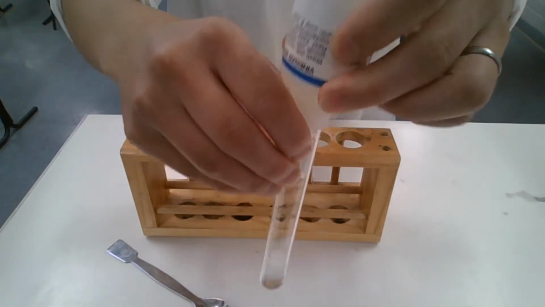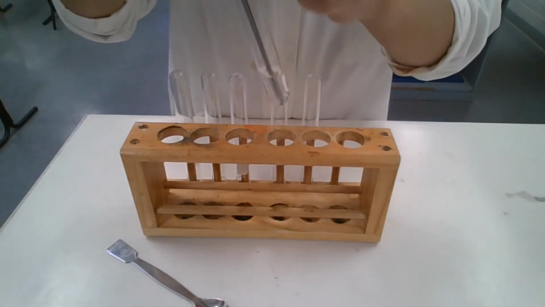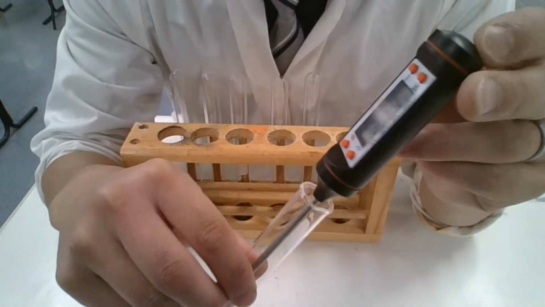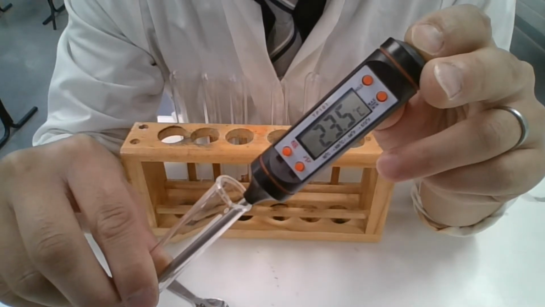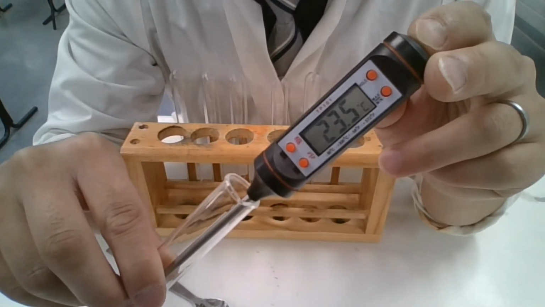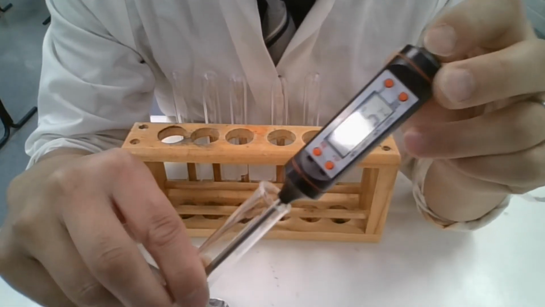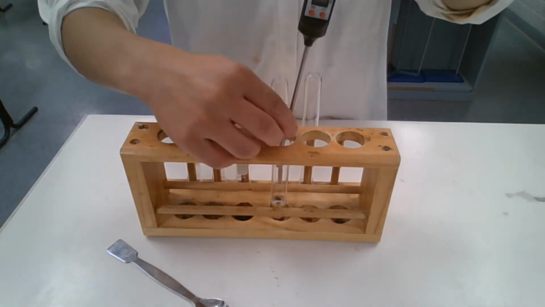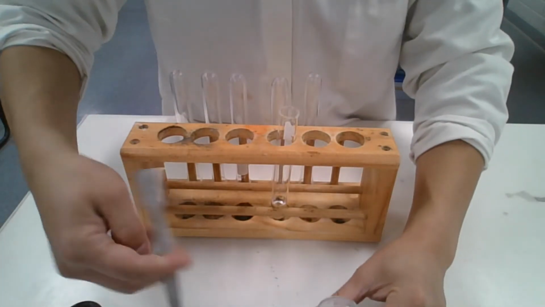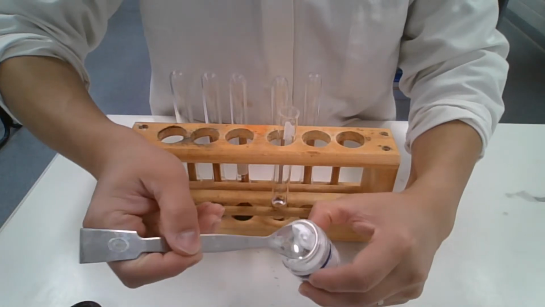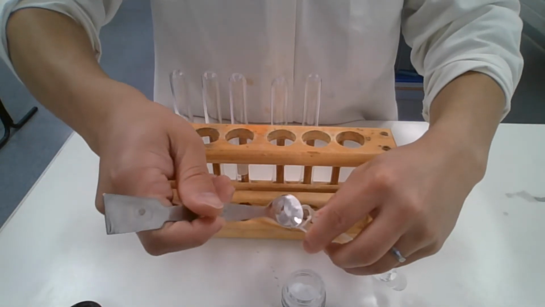In this, we are adding some vinegar to it, and like before, I'm going to measure the temperature here. I guess it's very similar to the ambient temperature, 23.5 degrees. Okay, I think that's good enough. 23.5 it is. And into here, without hopefully dropping, I'm going to put some amount of sodium hydrogen carbonate.